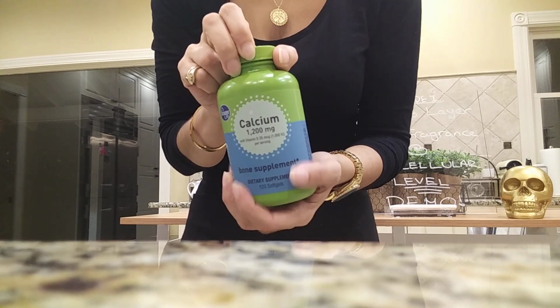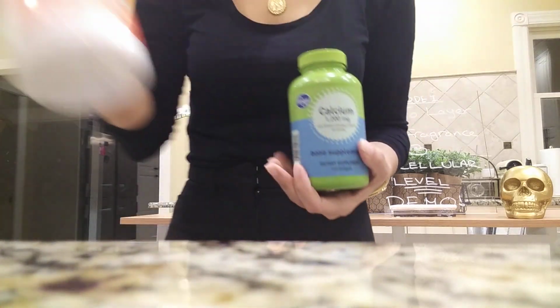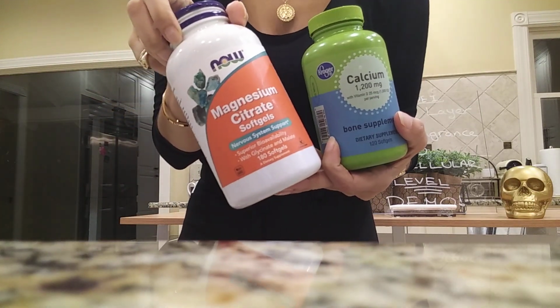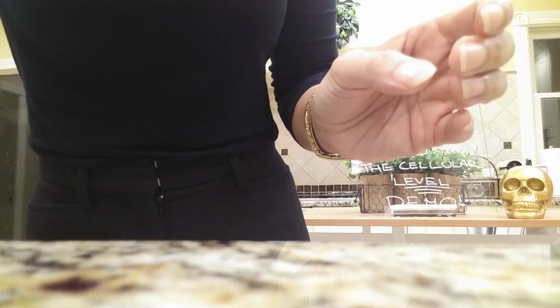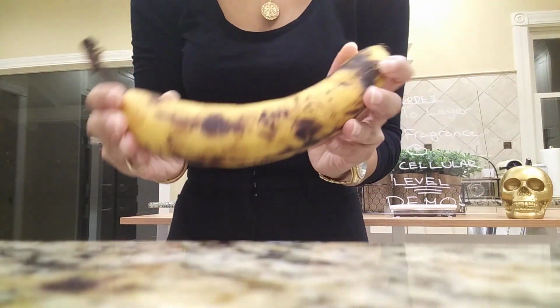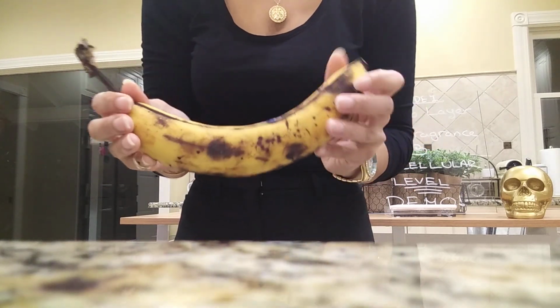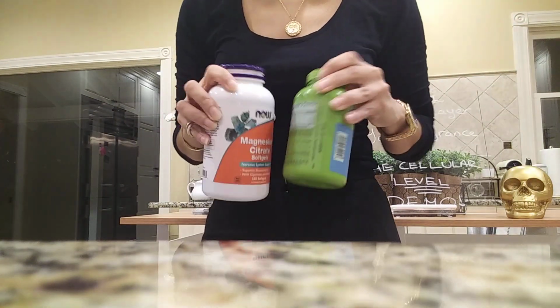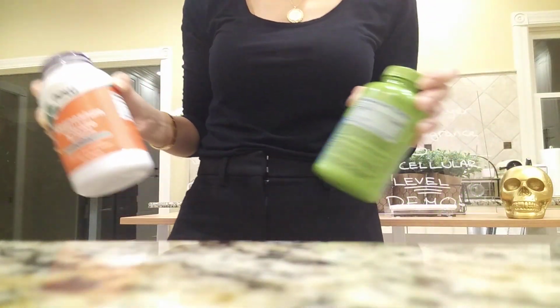So here we have calcium supplements, okay? We have magnesium supplements, okay? Let's see. And we have potassium, okay? So these are some good ways to get your electrolytes in your body on a daily basis. But the thing is, with these things, you're gonna have to be consistent with it, right?